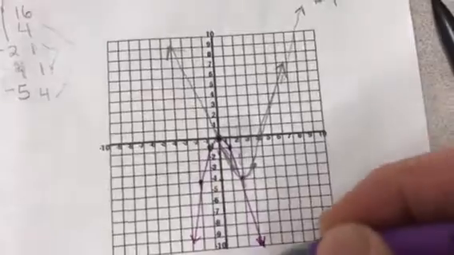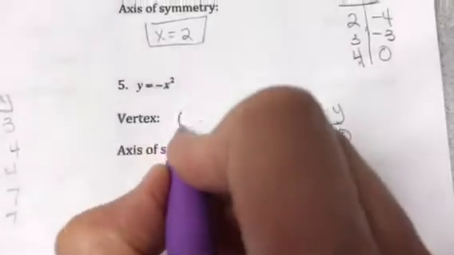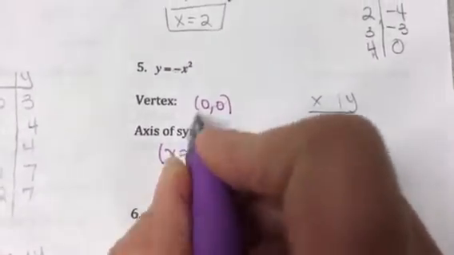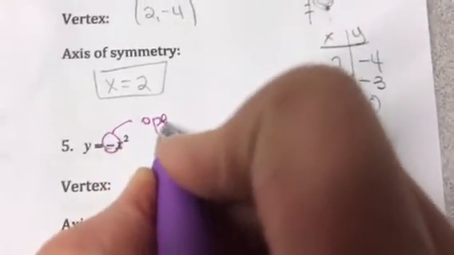Okay, this right here is number 5. So my vertex is still 0, 0. And my axis of symmetry is x equals 0. So this negative up front made him go upside down. So my parabola opens down.